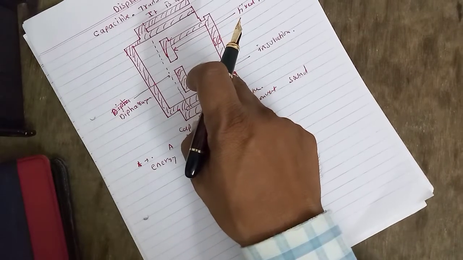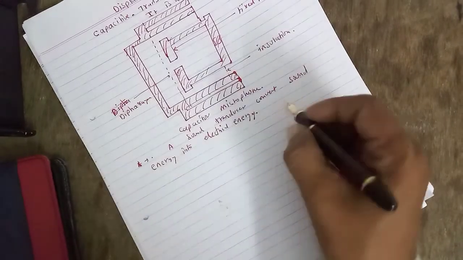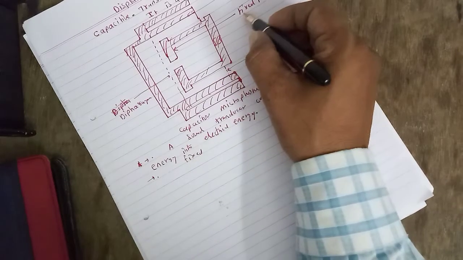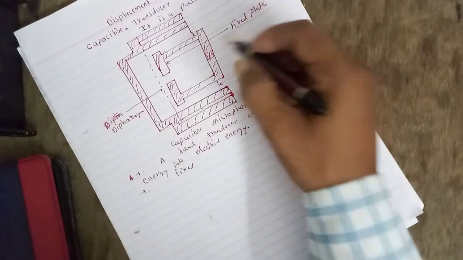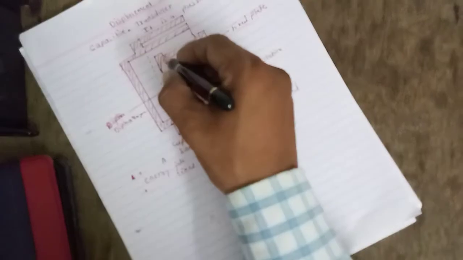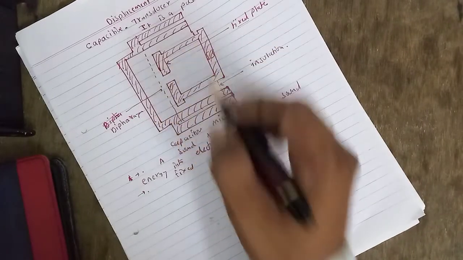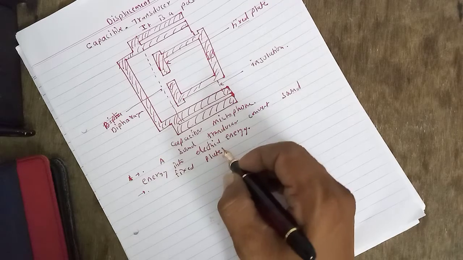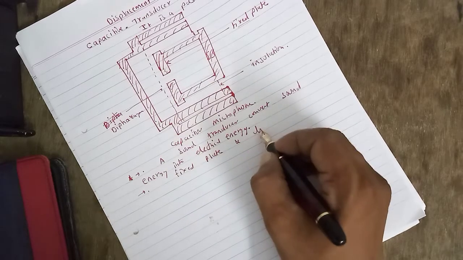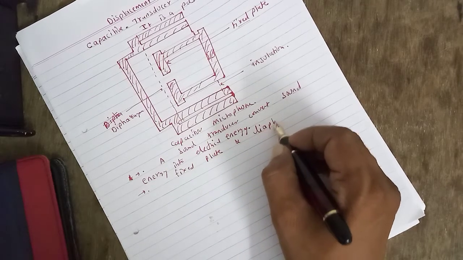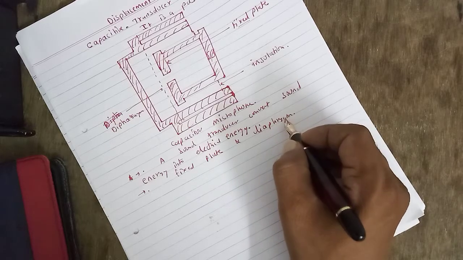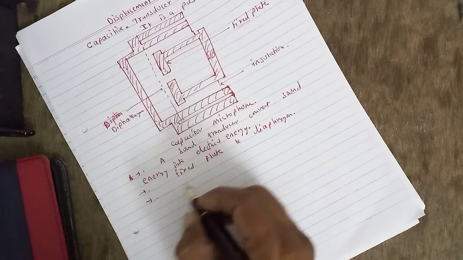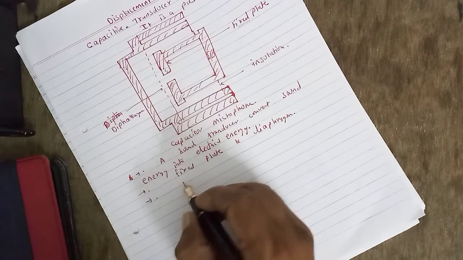This capacitor consists of a fixed plate. This fixed plate I have shown to you. This portion you are observing is a fixed plate, and it consists of a fixed plate and a diaphragm. This diaphragm is activated by pressure.